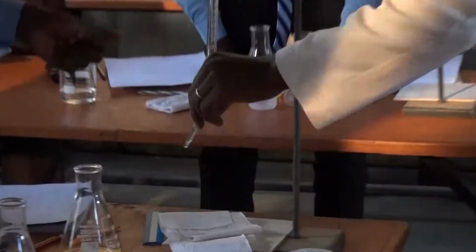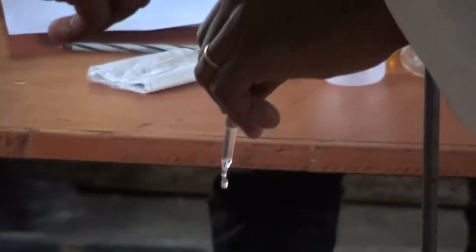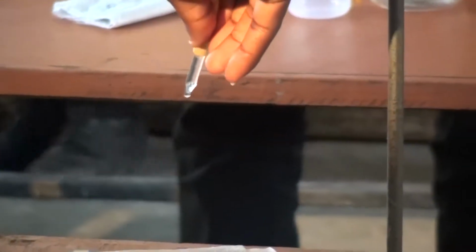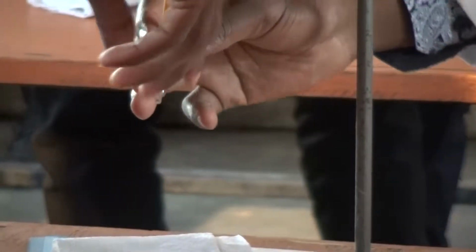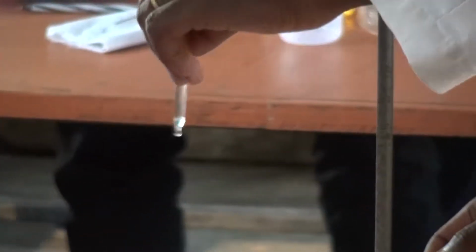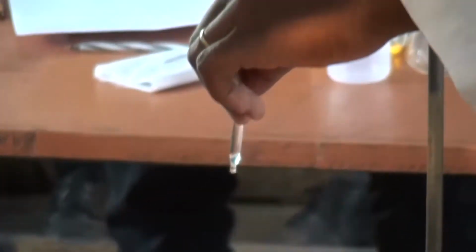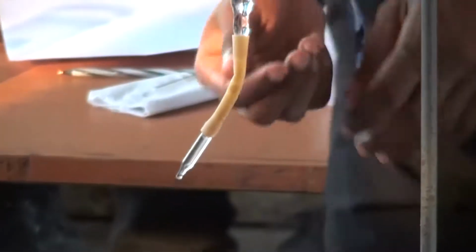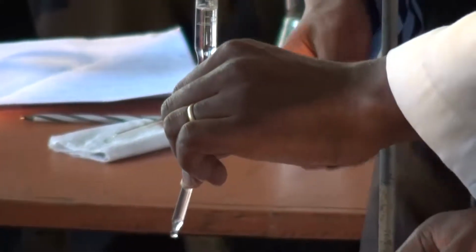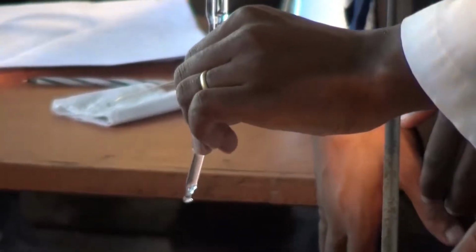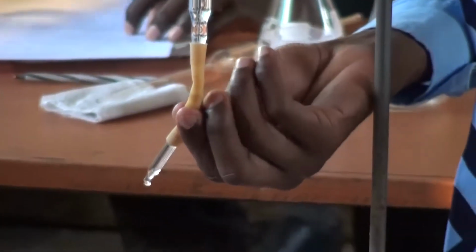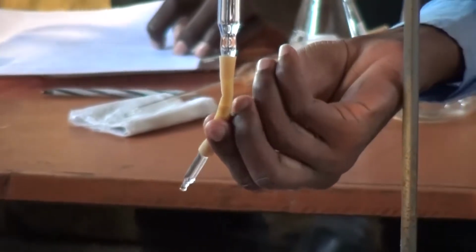You continue. You understand? Try. Press hard. Slowly but hard. After you have cleaned, you close.